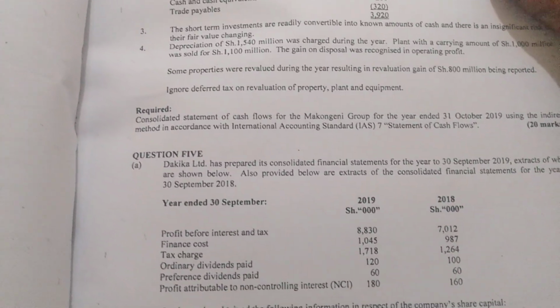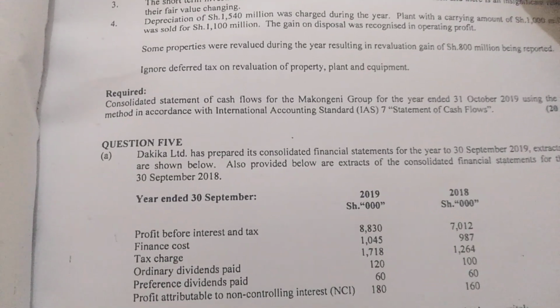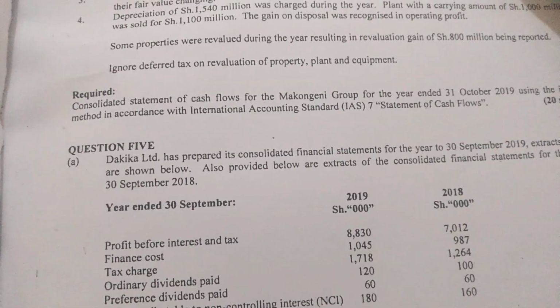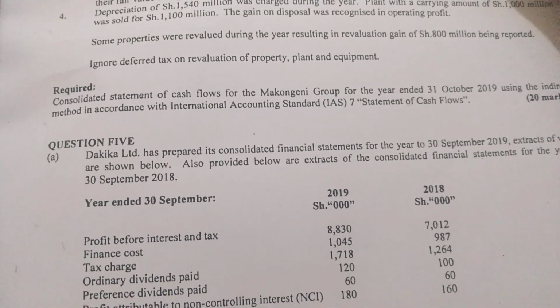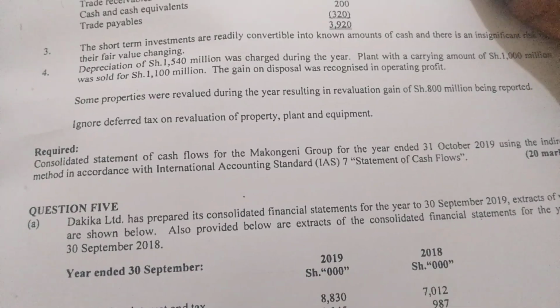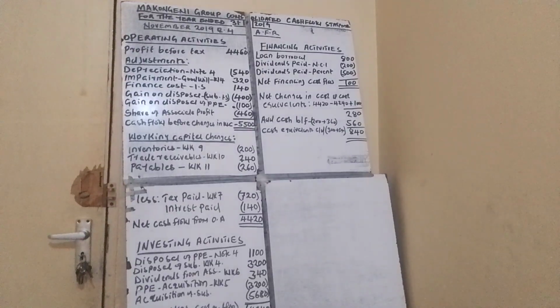That's the point that I want you to note. That is point number 4. Read it. Point number 4. Depreciation of shillings 1540 million was charged during the year. That's a point that I want you to note.